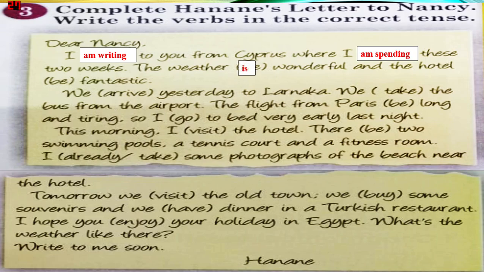The weather is wonderful and the hotel is fantastic. We arrived yesterday. So with yesterday, we must put this in the past simple: arrived. We arrived yesterday in Larnaca. We took the bus from the airport. The flight from Paris was long and tiring. So I went to bed early last night.